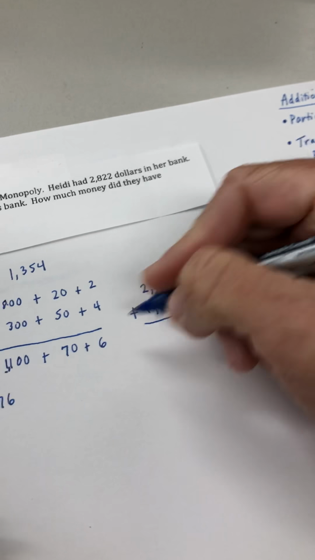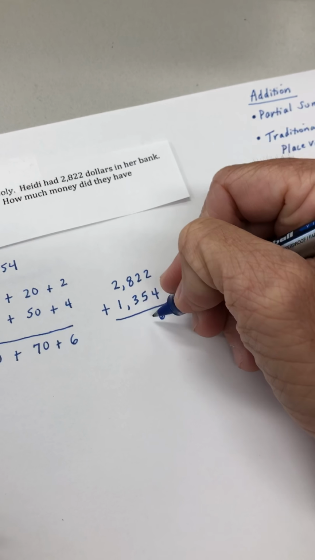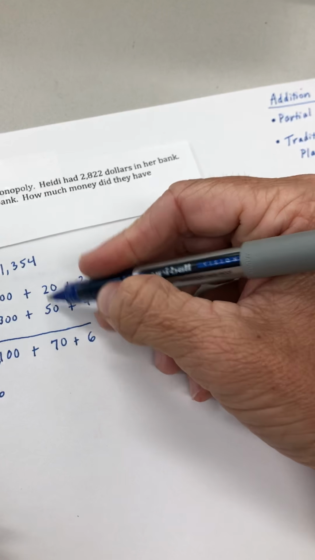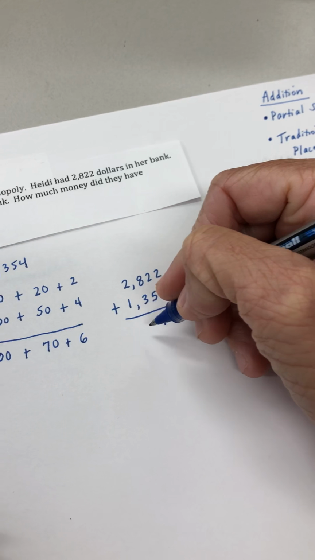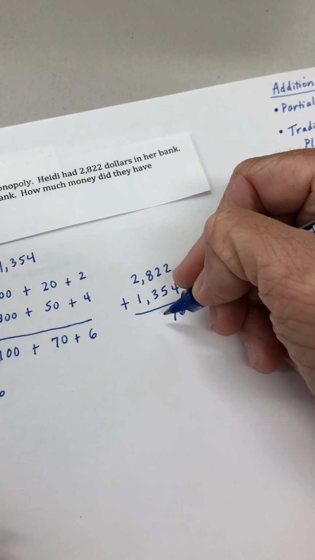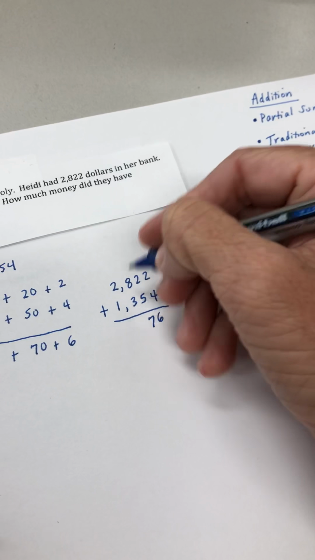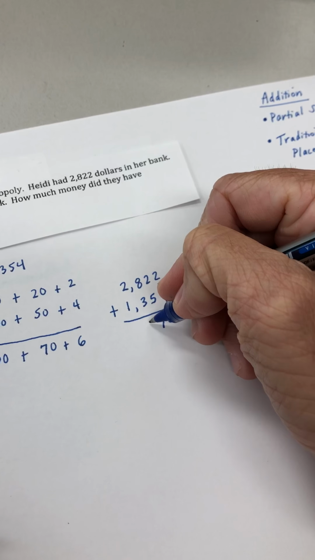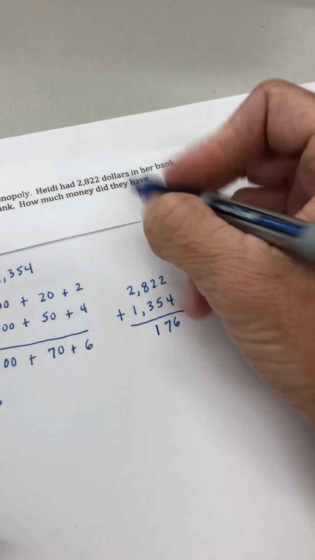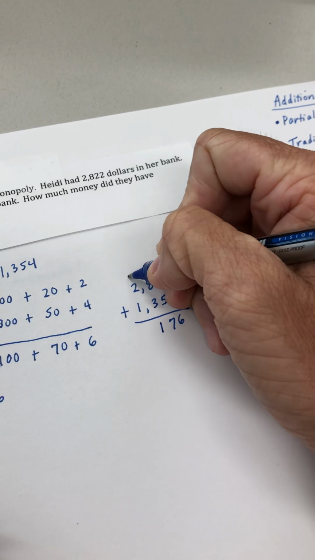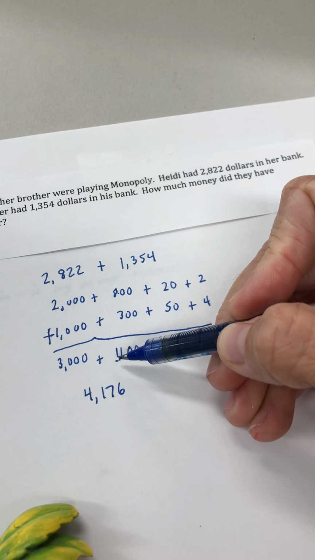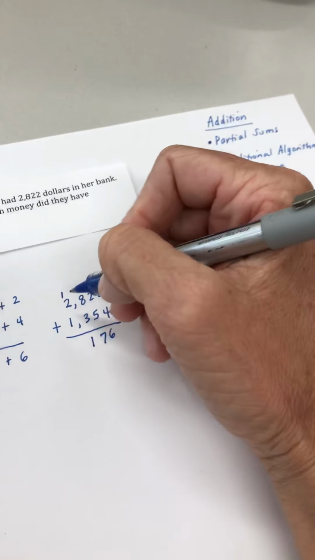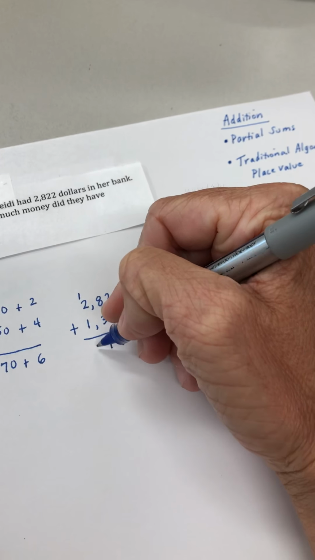4 plus 2 is 6, just like it was over here. 5 plus 2 is 7, just like it was over here in the tens. 8 plus 3 is 11. Now here's where we have the problem. I can't put 11 down here because it goes over the 1,000. So I'm going to put 100 of it down here, and I'm going to take the extra 1,000 and I'm going to regroup it into the thousands place, just like I basically did here, looking at that extra 1,000 and pushing it over here. So 2 plus another 2 is 4.